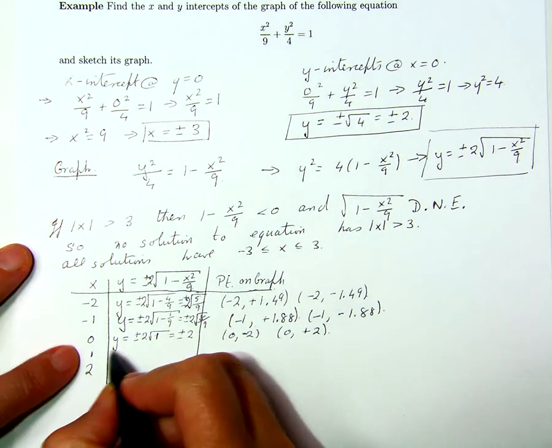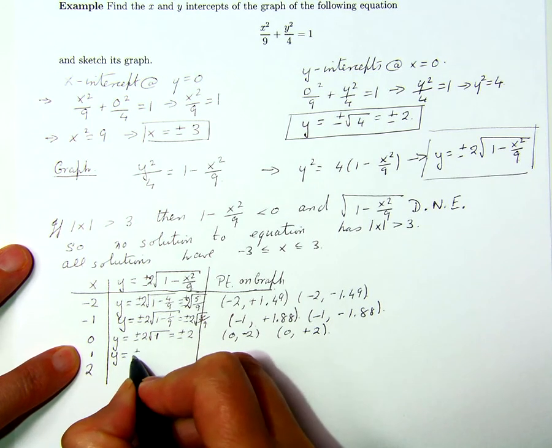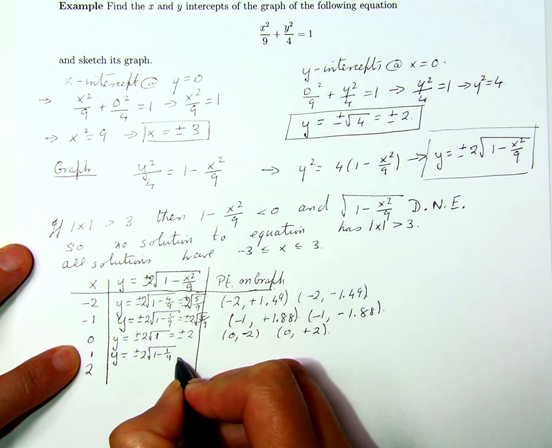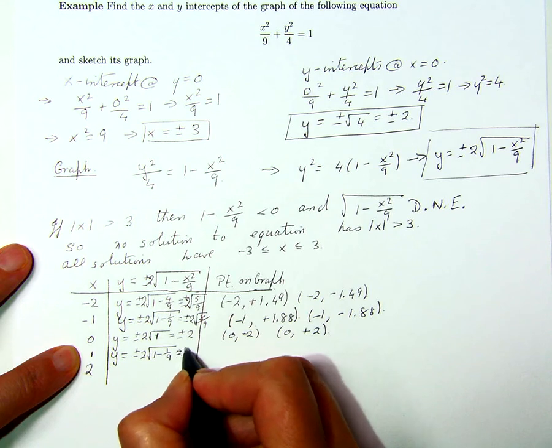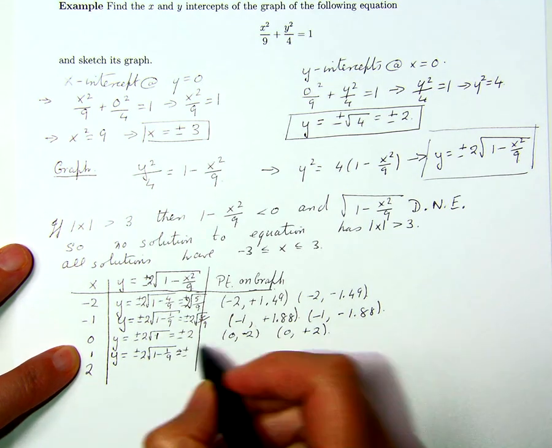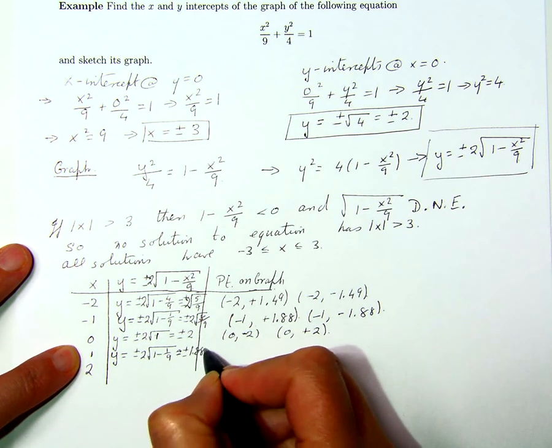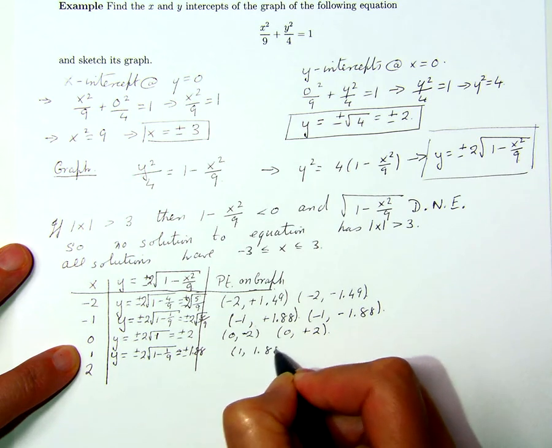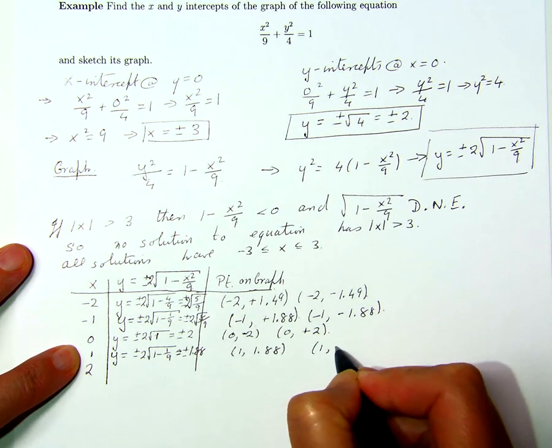And now when x equals 1, y equals plus or minus 2 times the square root of 1 minus 1 over 9 again. And that's equal to approximately plus or minus 1.88. So I get 2 points, 1, 1.88, and 1, minus 1.88.